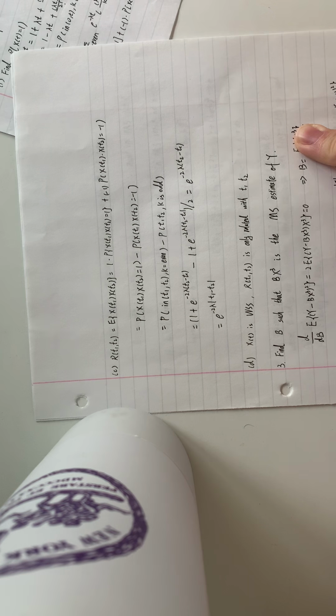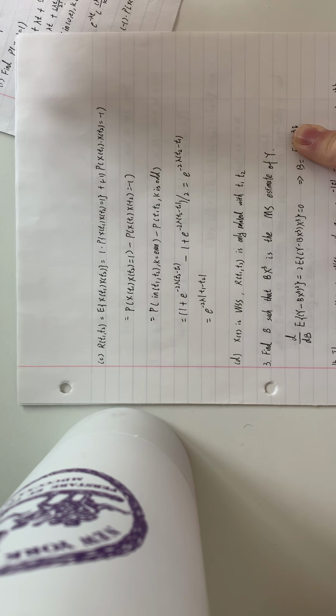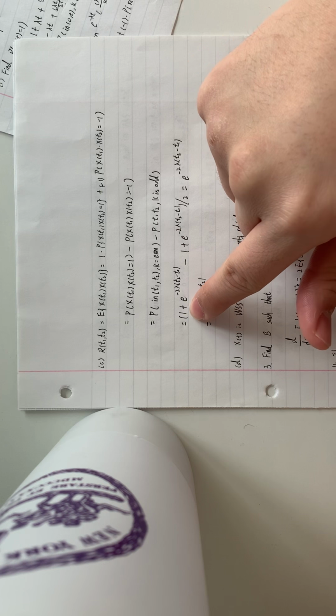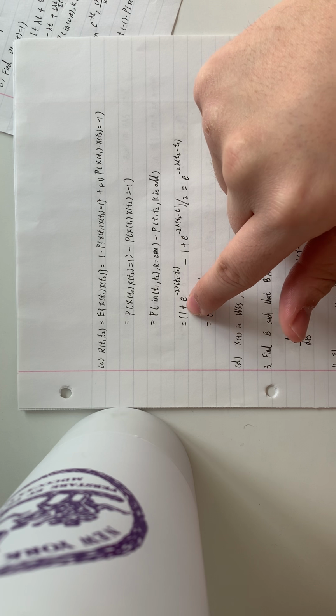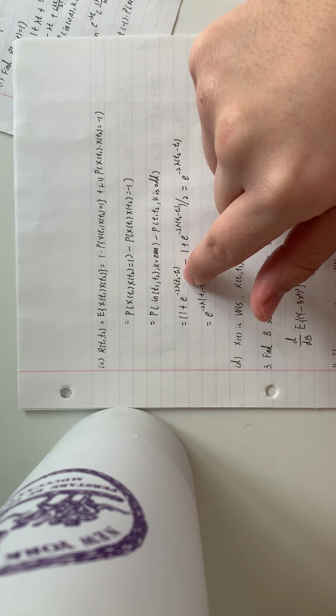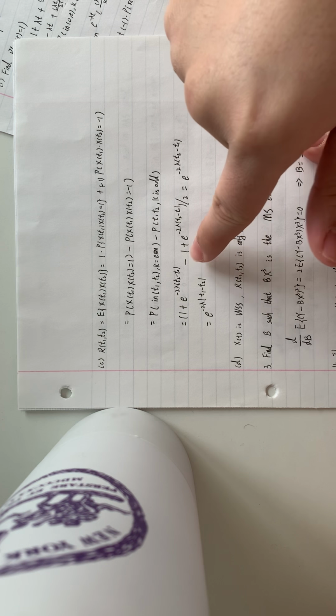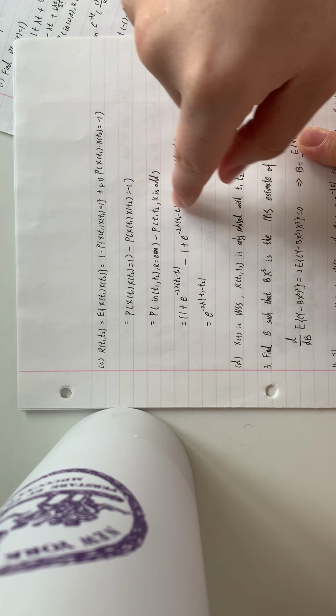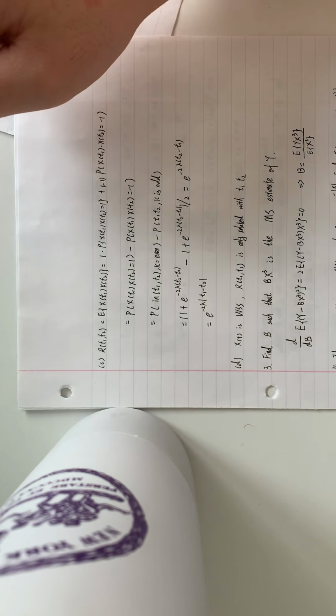Then we can use the answers we got before: (1 plus e to the power of minus 2 lambda (t2 minus t1)) minus (1 minus e to the power of minus 2 lambda (t2 minus t1)), over 2.